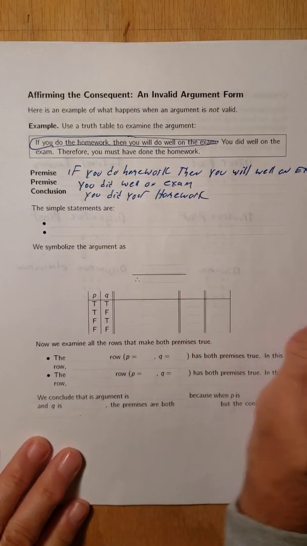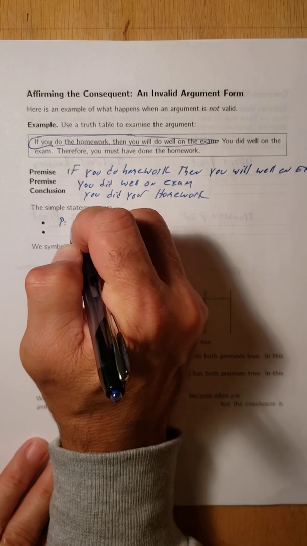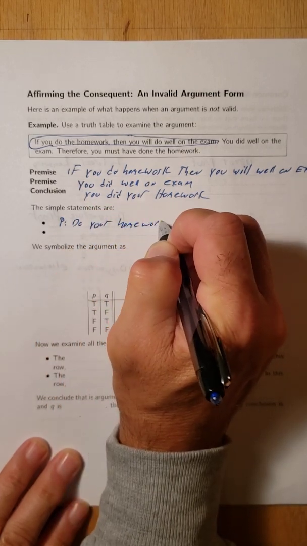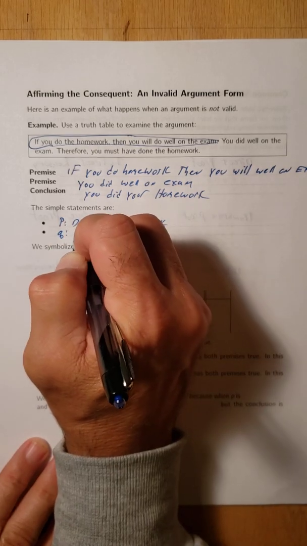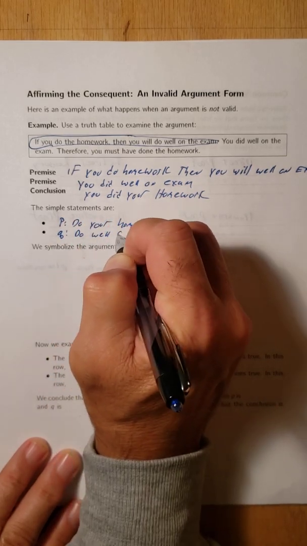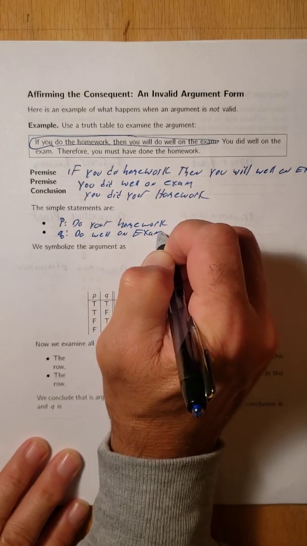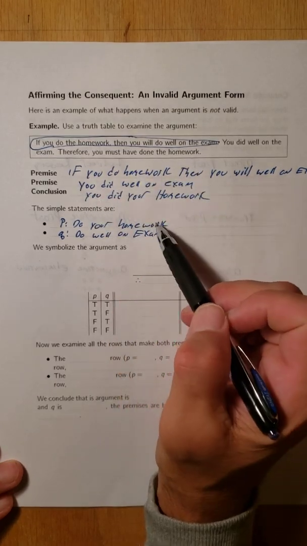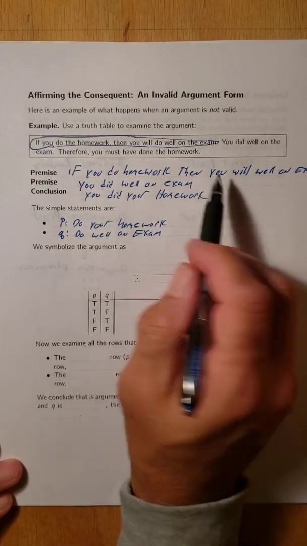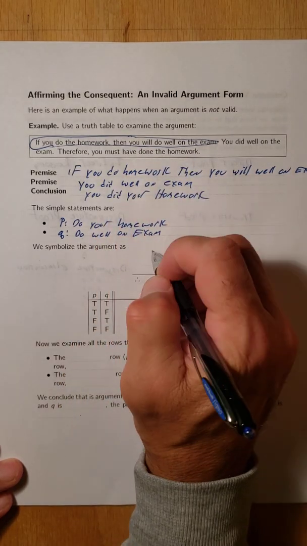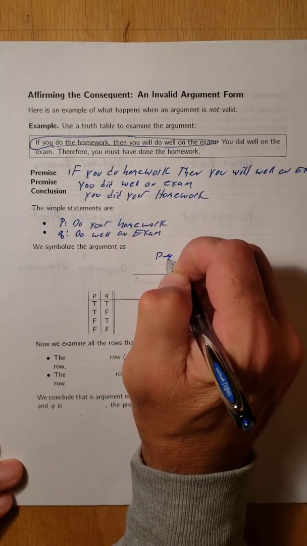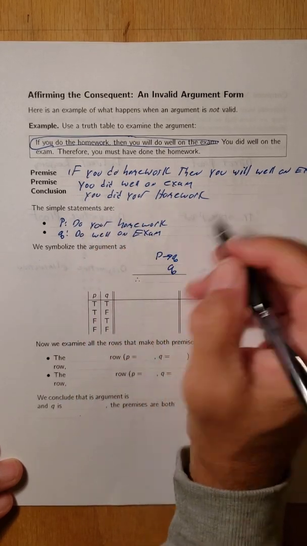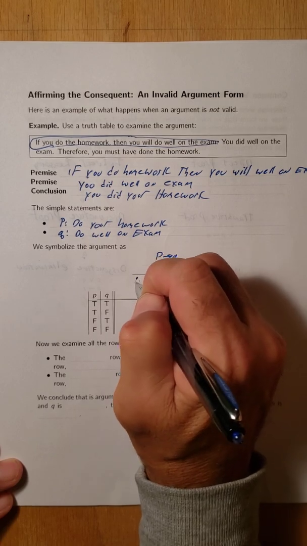Okay? So my simple statements are P, do your homework, and Q, do well on exam. So just like we've been doing, we look at our premises and then we make our simple statements. So the first one is, if you do the homework, then you do well on exam. So if P, then Q. You did well in the exam, so I know Q. Can I conclude P?